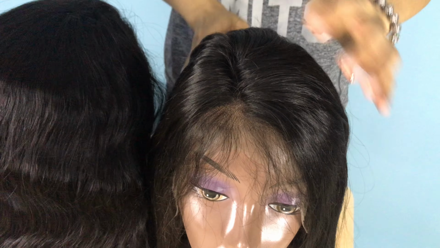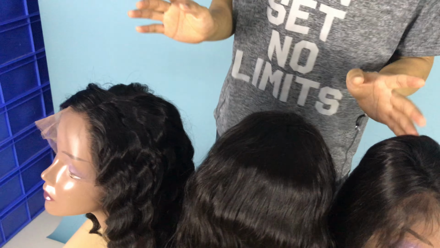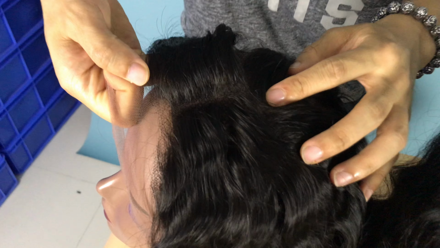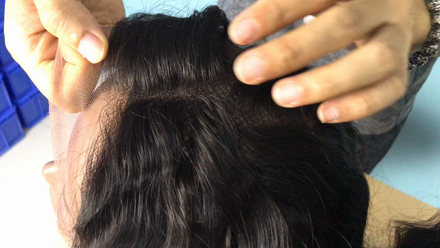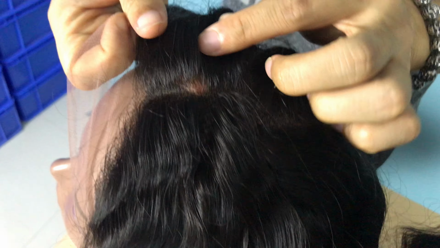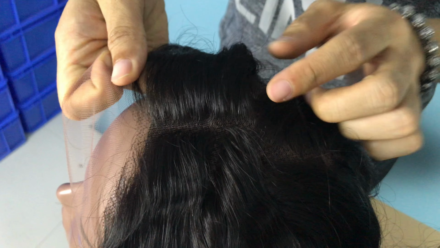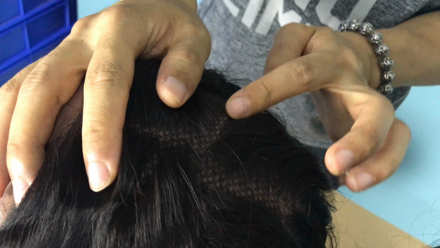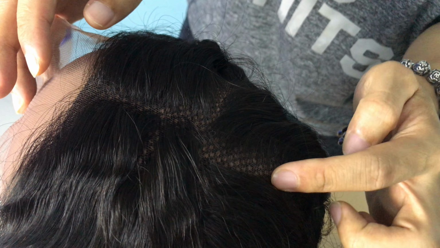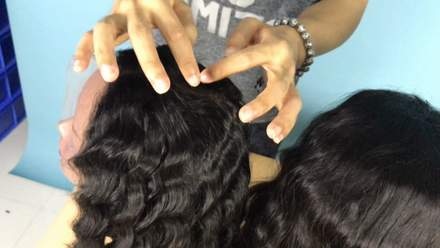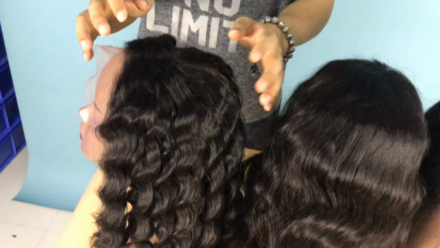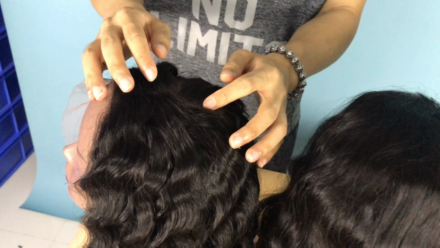Now I'm going to show you the difference for the texture lace wig. As you can see here, this is the texture lace wig, the loose deep wave. You can see this lace in between, right? You can see this a little big lace in between. Maybe people will think, why is there no hair in between? Let me tell you, there is hair actually.